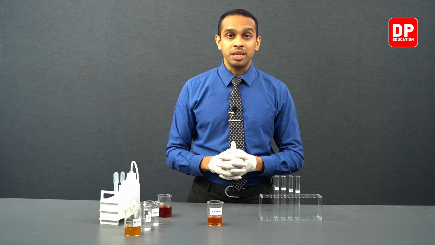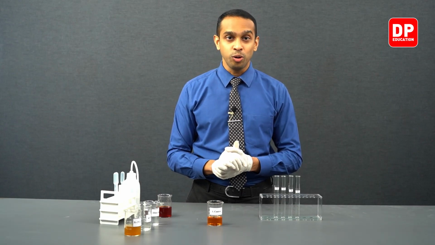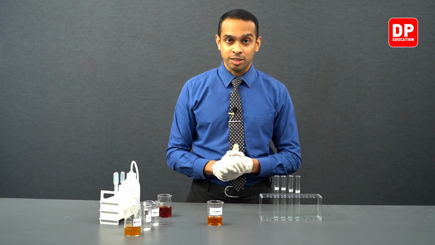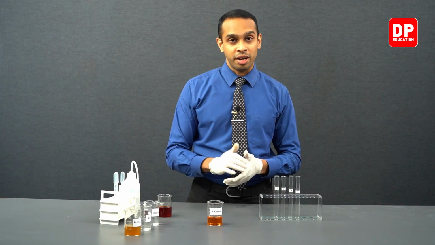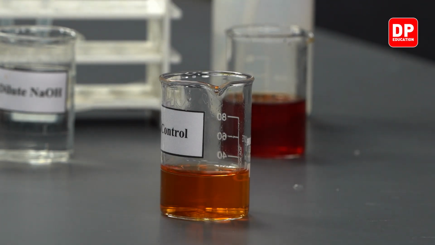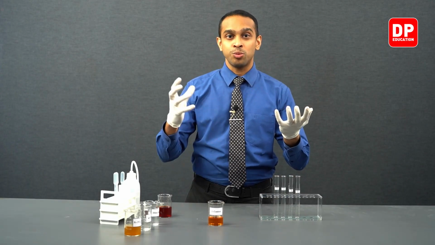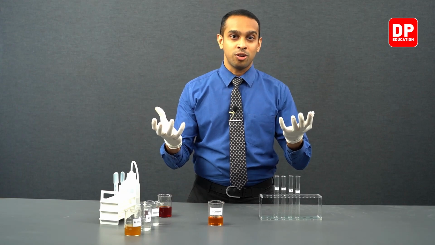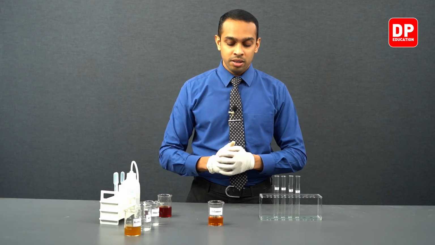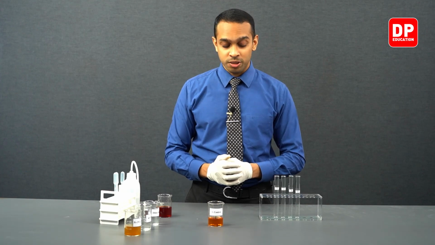The mix between this blood red color complex and the yellow color Fe3+ complex is orange. So in this particular beaker with the control solution in it, you can see the color of the solution is orange. This is due to the presence of a yellow color complex as well as a blood red color complex together. Both of those colors together appear orange.